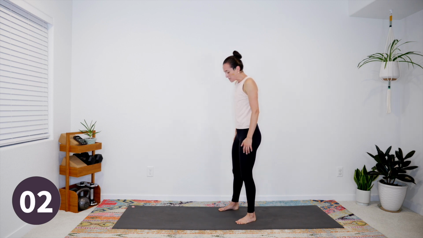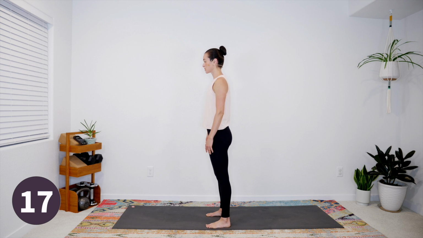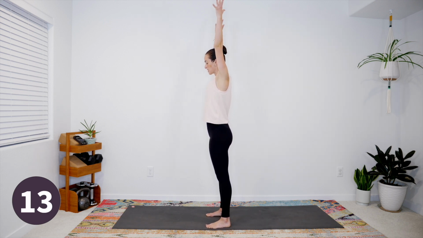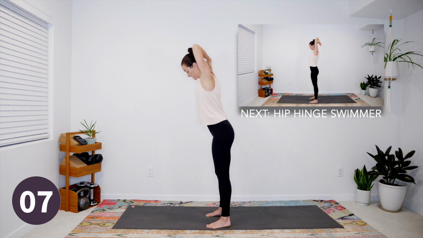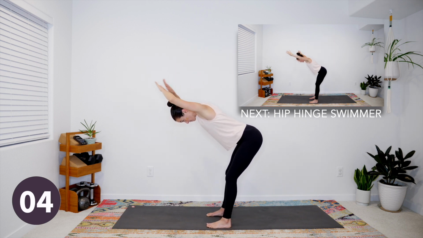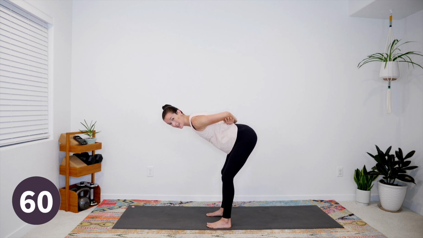For our next mobility drill, we are coming into a hip hinge with a swimmer for the shoulders. I'll demonstrate here during the rest period: reach the arms overhead, cross to opposite shoulders, so you're reaching fingertips to opposite shoulders. We're going to hinge at the hips and then swim the arms out wide, turn the palms to face in, cross to opposite elbows behind you.